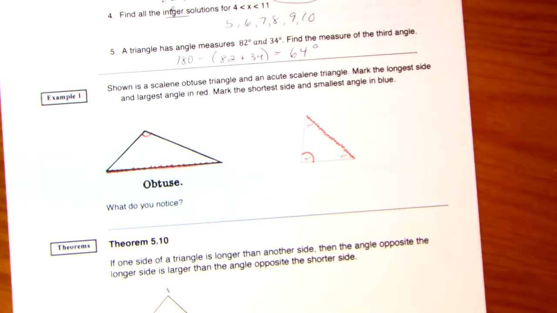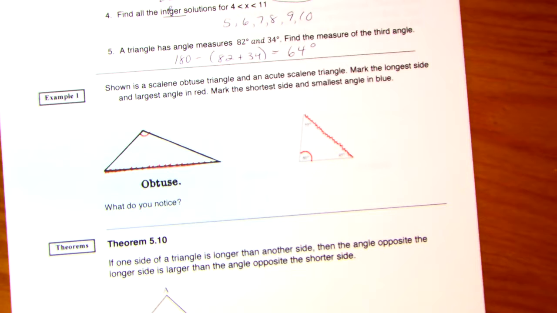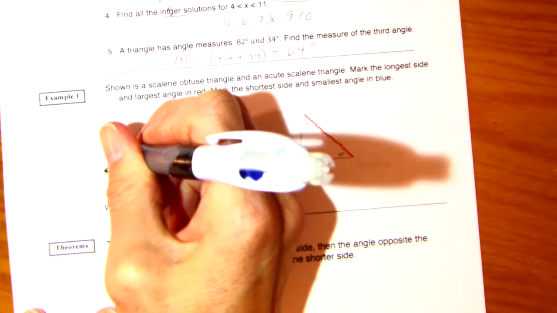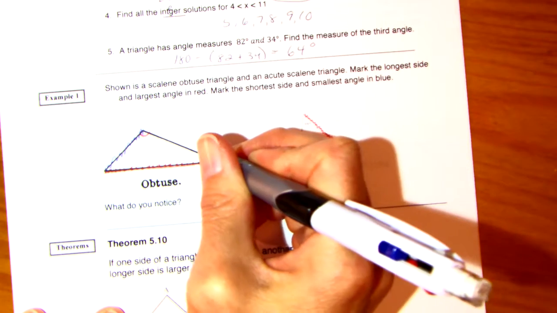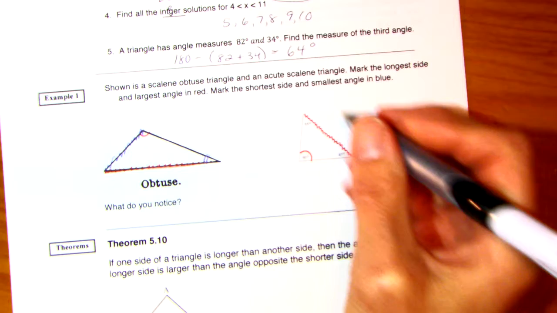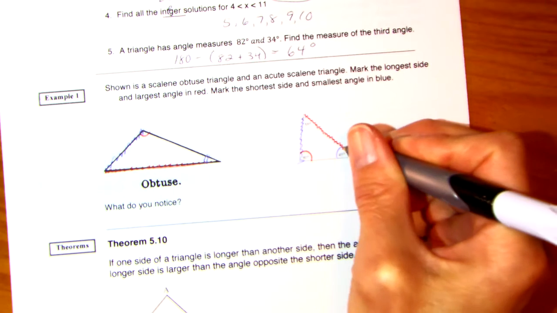Then it says mark the shortest side and the smallest angle in blue. So the shortest side is right here, and the smallest angle is this one. Here, my shortest side and the smallest angle.